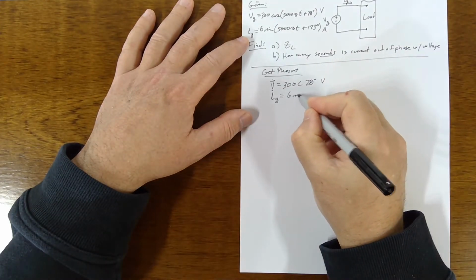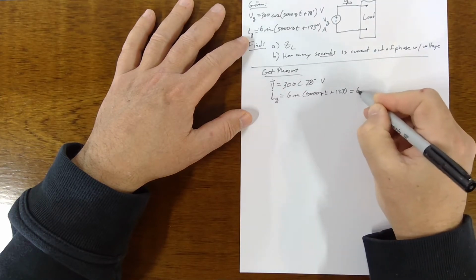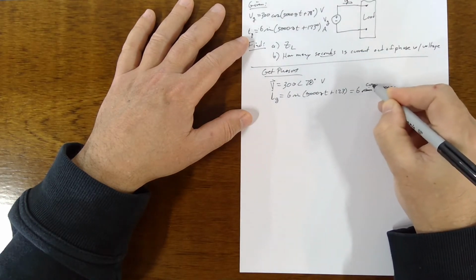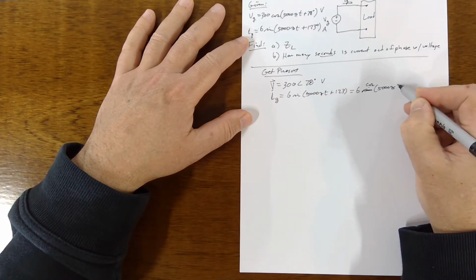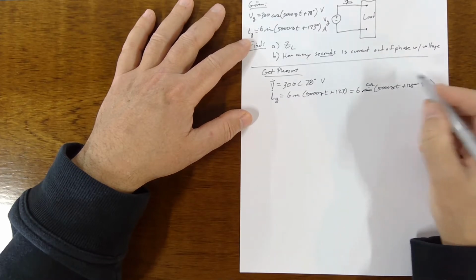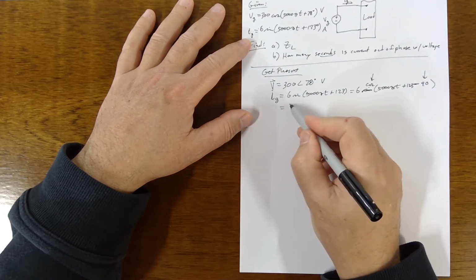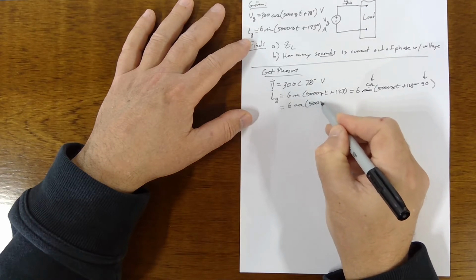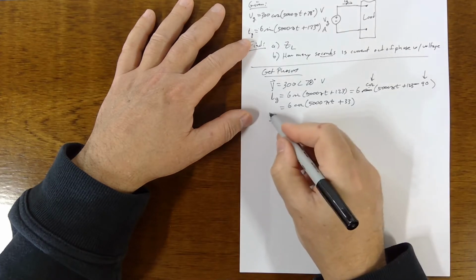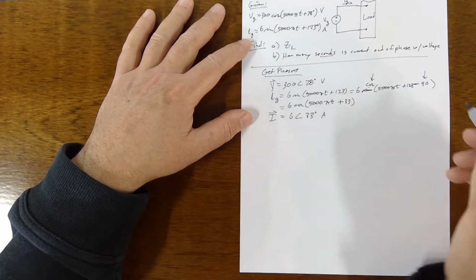So I sub G is 6 sine 5,000 pi t plus 123, which equals 6 cosine 5,000 pi t plus 123 minus 90. You can convert sine to cosine by subtracting 90. So this is 6 cosine 5,000 pi t plus 33. Then I phasor is 6 angle 33 degrees in amps.